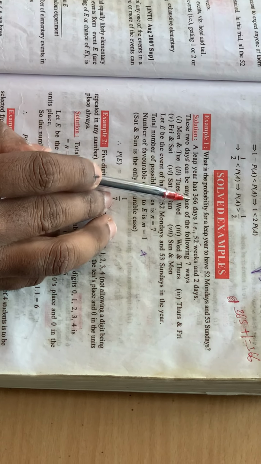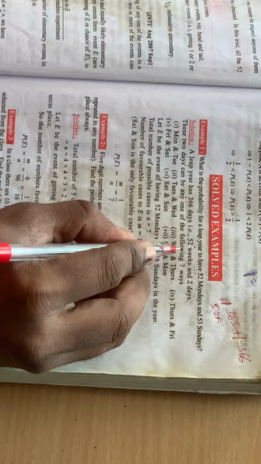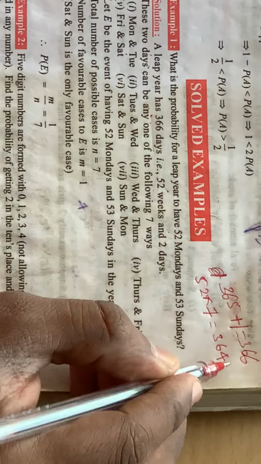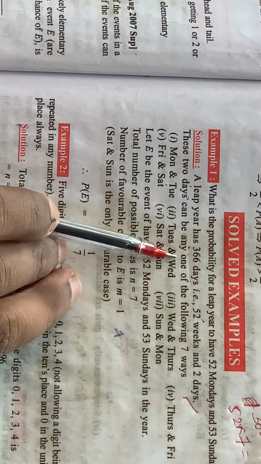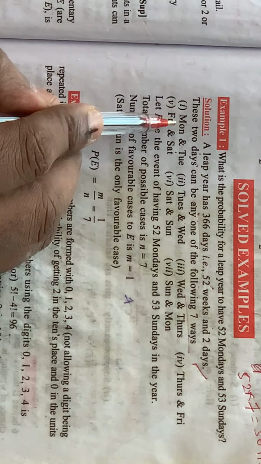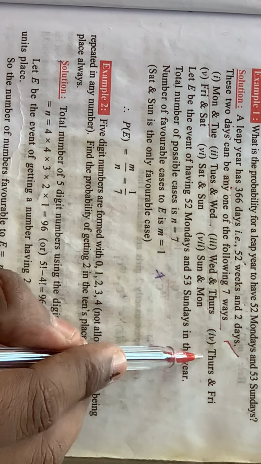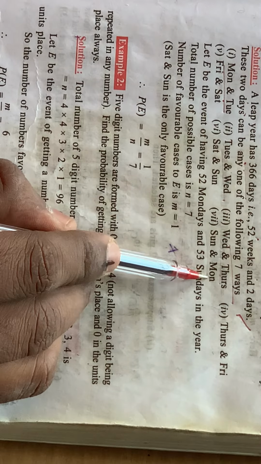So a leap year consists of 366 days, that means 52 weeks, 52 into 7 equals 364 plus 2 days. Is it clear? So that is known as a leap year. Here, these 2 days can fall in the following 7 ways: Monday-Tuesday, Tuesday-Wednesday, Wednesday-Thursday, Thursday-Friday, Friday-Saturday, Saturday-Sunday, Sunday-Monday.